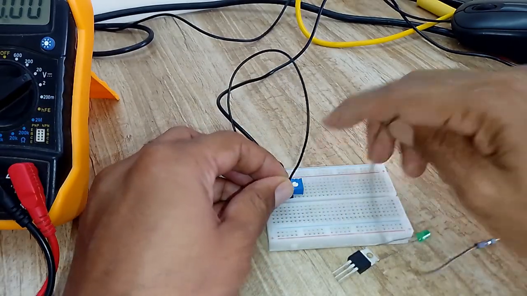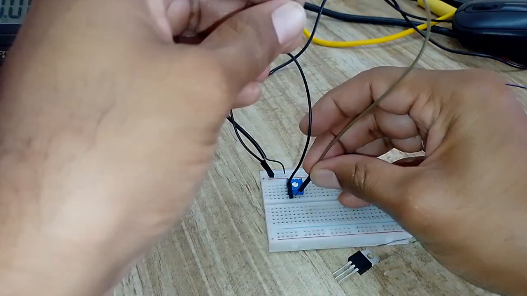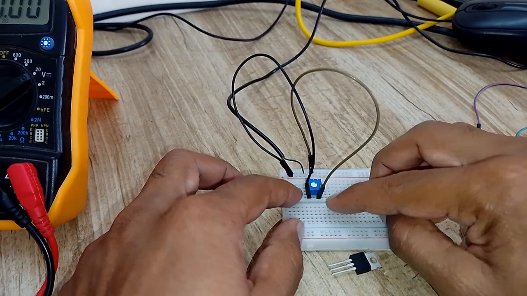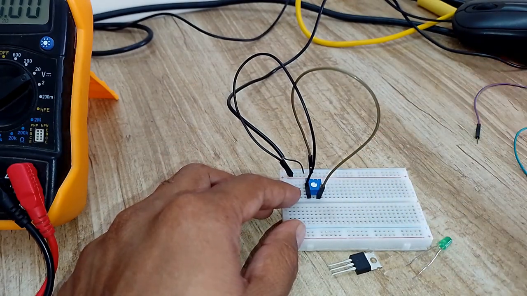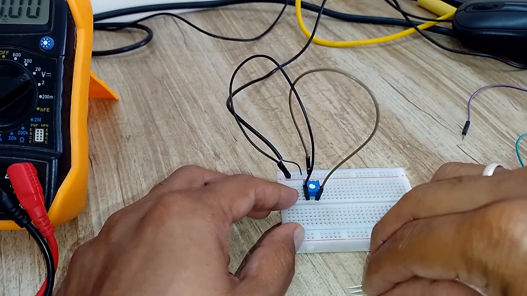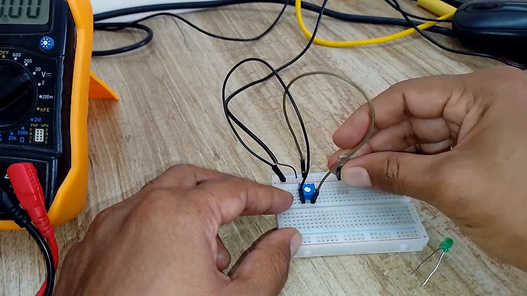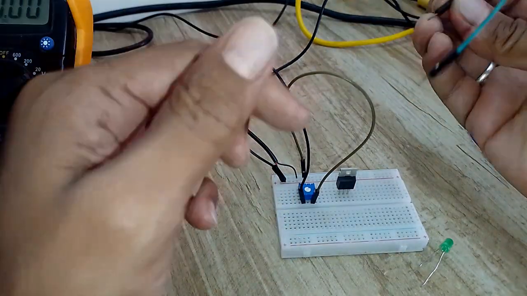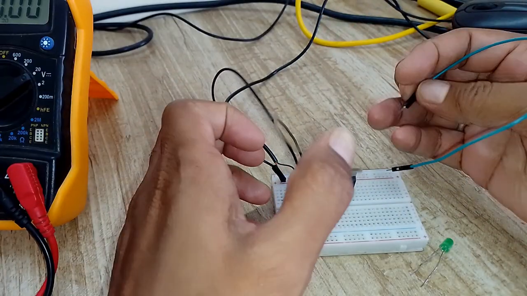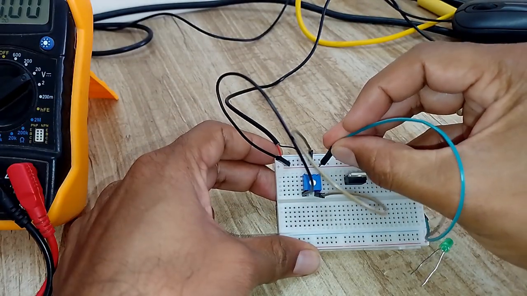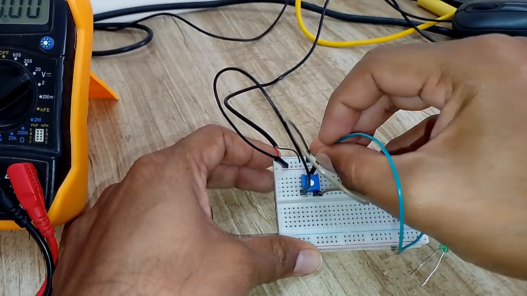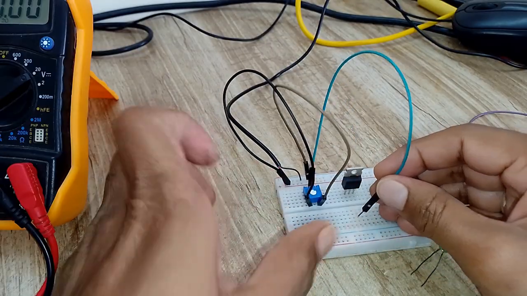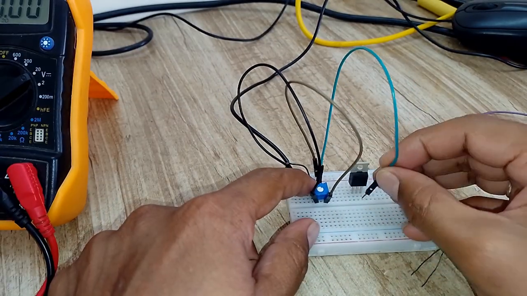So you connect the rightmost pin to the ground. So leftmost pin to the supply, rightmost pin to the ground, so that the output will be at the center pin. So connect your MOSFET here. Now from the center pin you take the output. Fine. Now this output will be supplied to our gate.